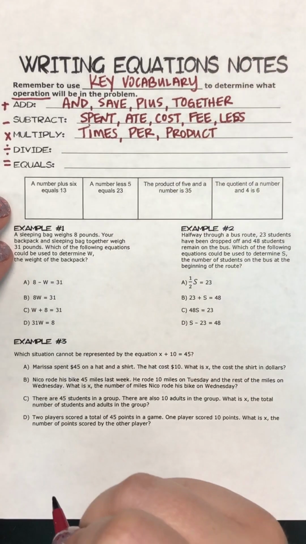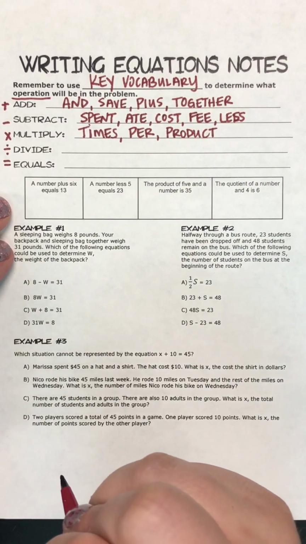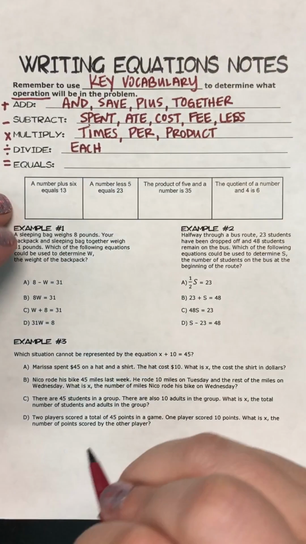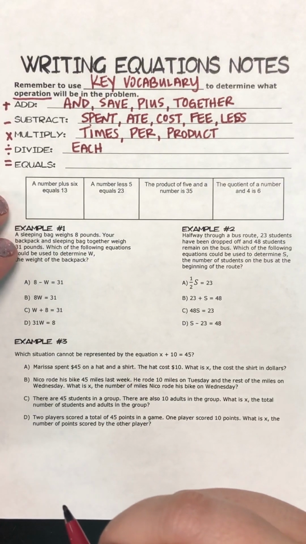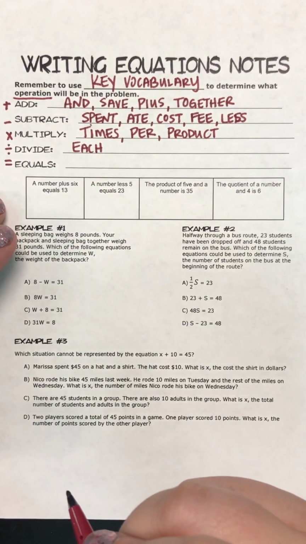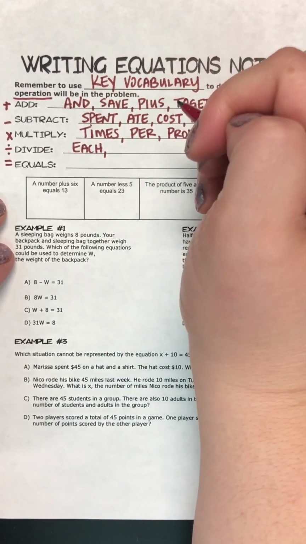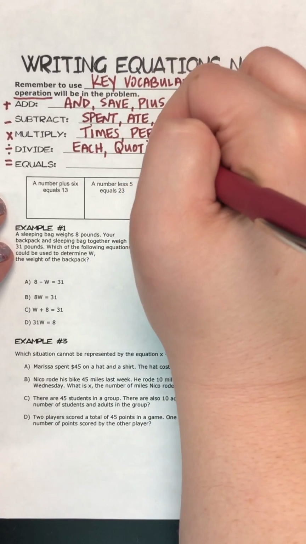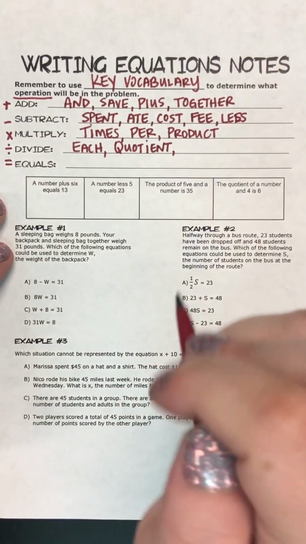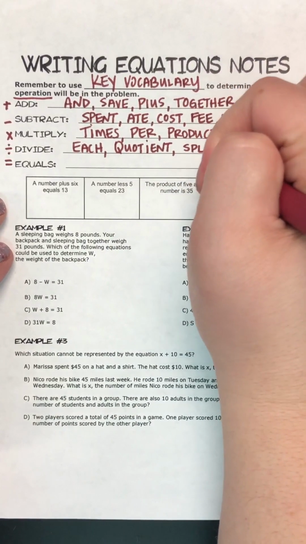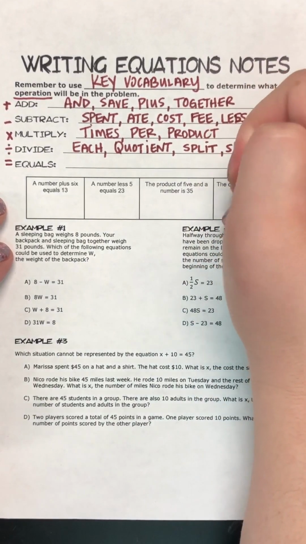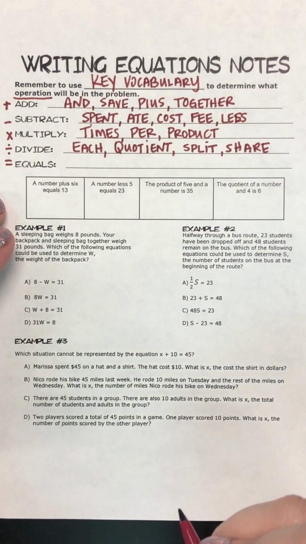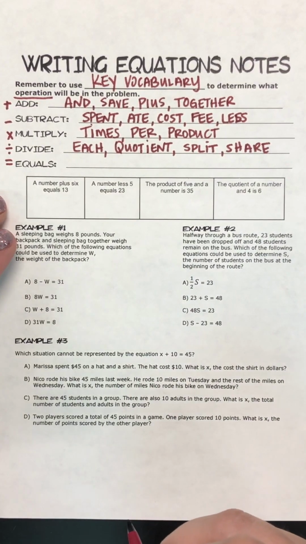Then our words that mean divide. So each. I had $10 and I gave each person 2, so there'd be 5 people. A quotient is the answer to a division problem. If we're going to split the bill, split or share. Those are all good division words. Again, not a complete list, but those are some really common ones on the STAR test.